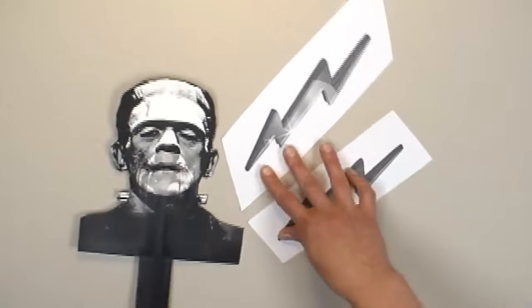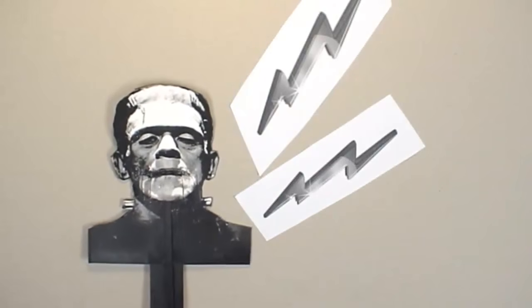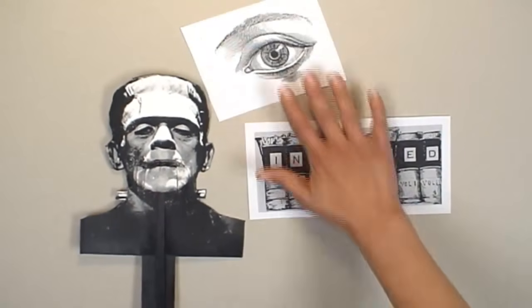Alive! It's alive! In researching your papers and in your everyday life, always be on the lookout for bias. Develop a critical eye so you are well informed.